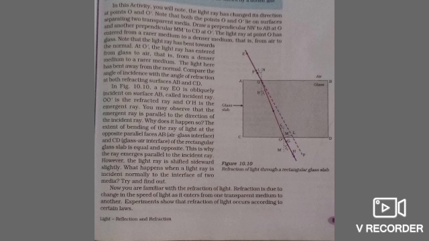Children, keep in mind: rarer to denser, it bends towards the normal; denser to rarer, it bends away from the normal. You can see in the diagram, ray GH is bending away from the normal, M dash.